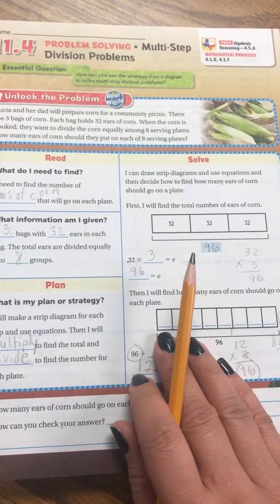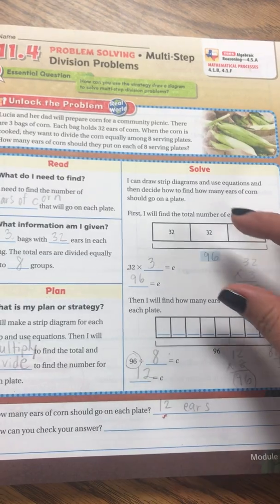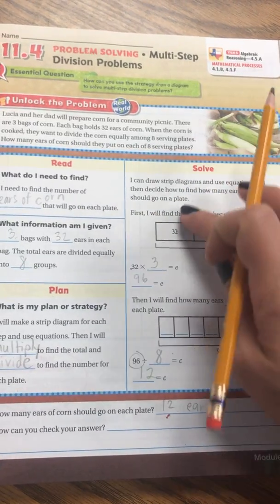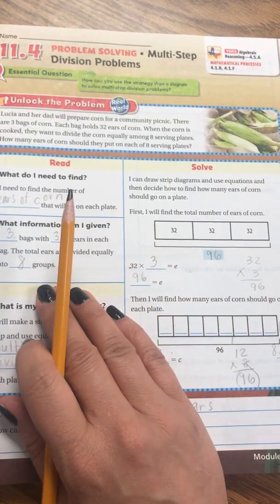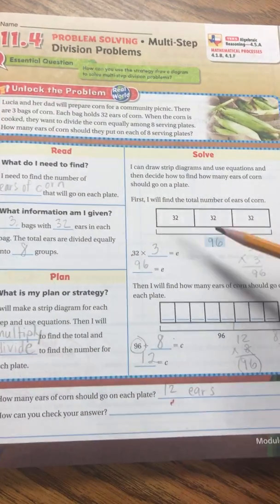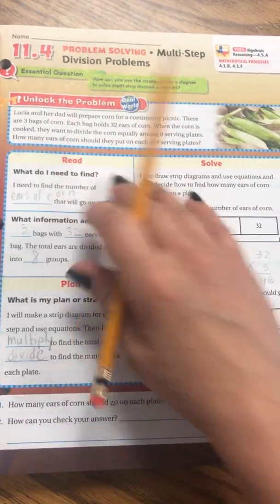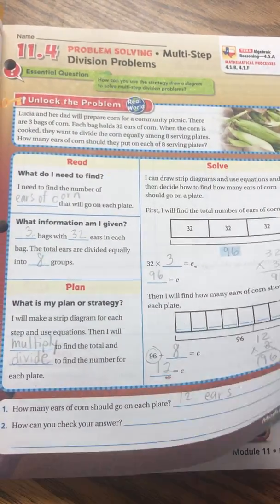But the learning standard, guys, is that we need to be able to know which strip diagrams could represent that problem. So not only do you need to know how to solve this problem, you have to be able to identify strip diagrams that would correspond with the problem in question. Okay, so there's our first example.